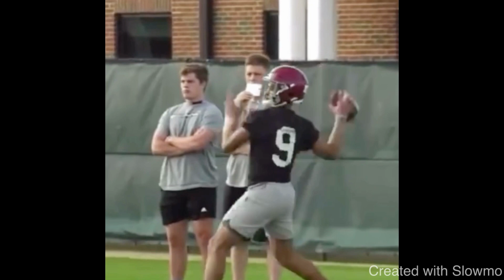And so what ends up happening is their front foot's too wide, their base is too wide, their hips can't rotate, and then their shoulders end up going through before their hips do. And that puts a lot of pressure on your arm, but also takes away arm strength and velocity.